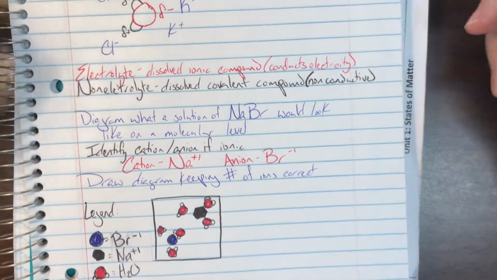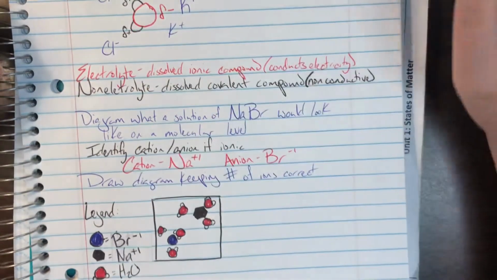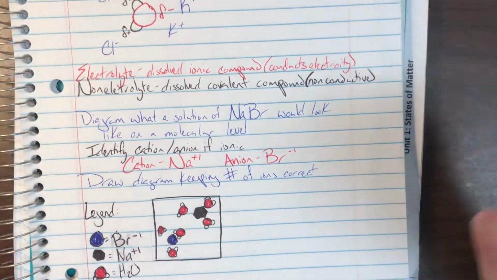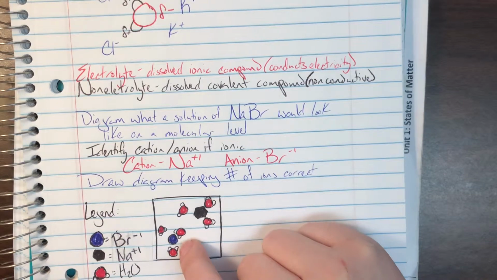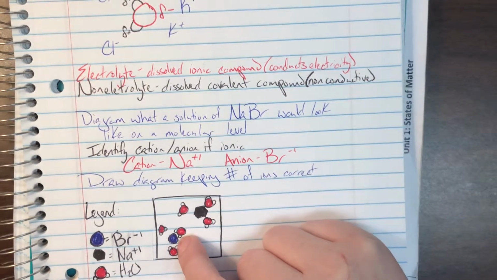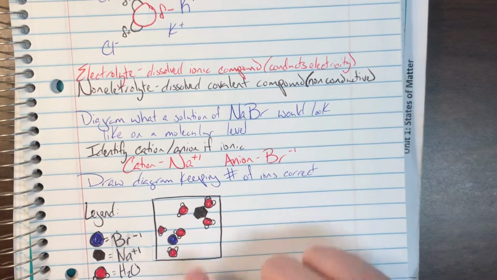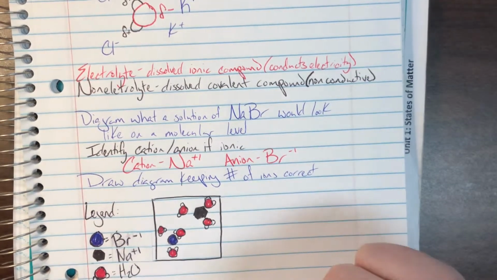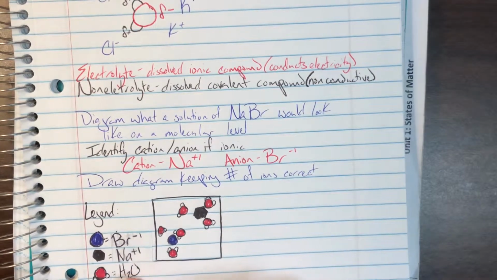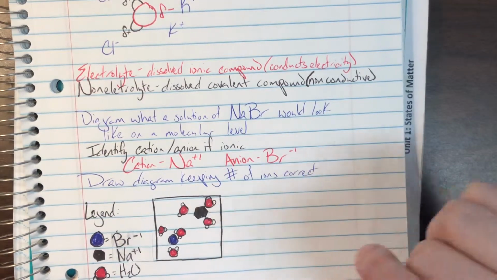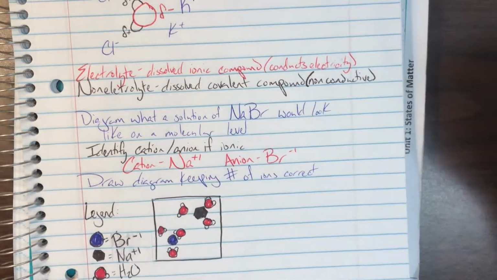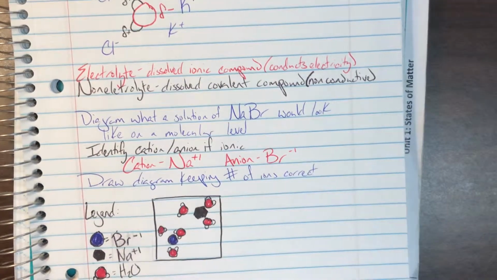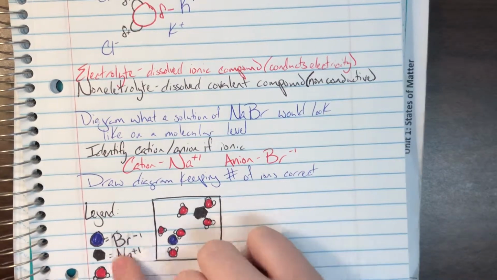Up here we can remember that the little ears of our Mickey Mouse are going to have a partial positive charge. So the partially positive part of the water molecule is going to be attracted to the oppositely charged bromine particle. My positive part of my water is attracted to the negative part of the bromine, and so we have all of those clumped around there, positive to negative attraction. And we also have a sodium ion here. Since sodium is positive, I have the negative part of my water molecule facing the positive part of the sodium ion.